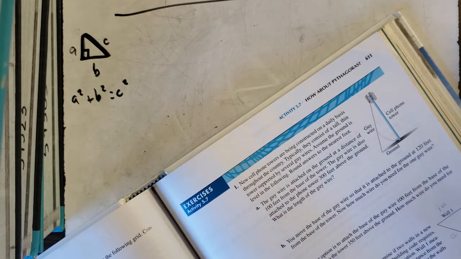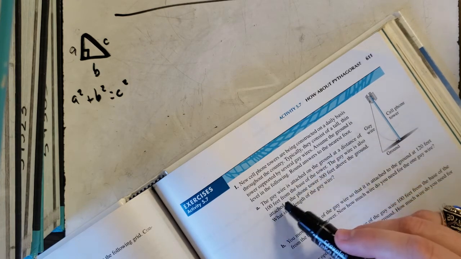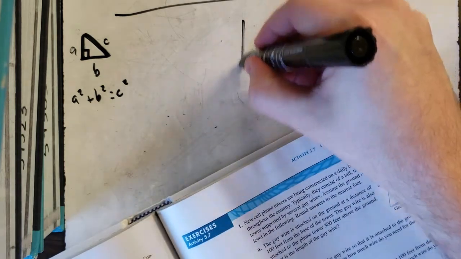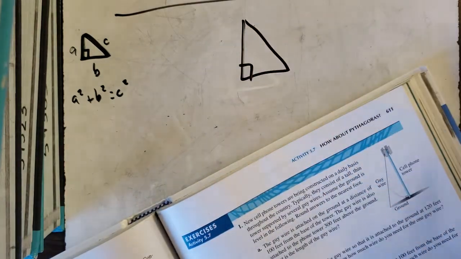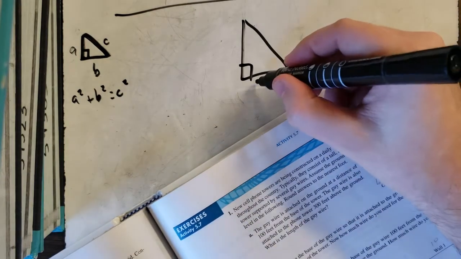Okay. So what do we know? We know that it's attached on the ground at a distance of 100 feet from the base. So if we draw this out, our ground here is 100.